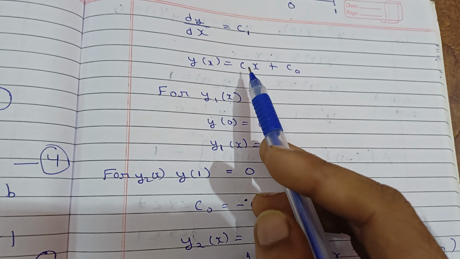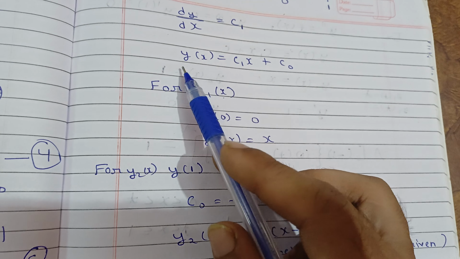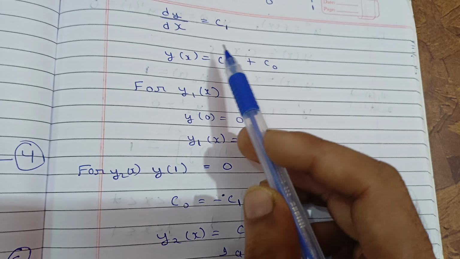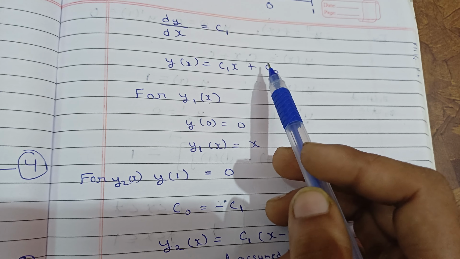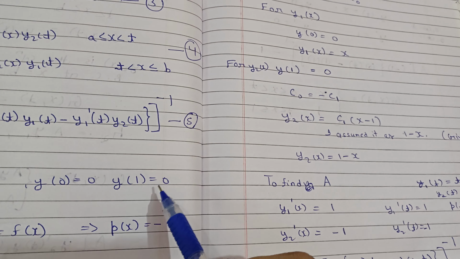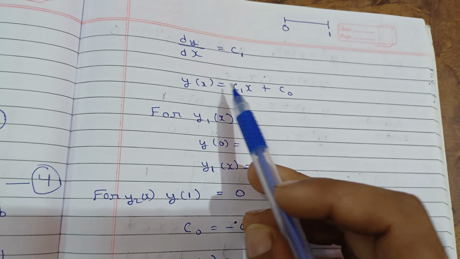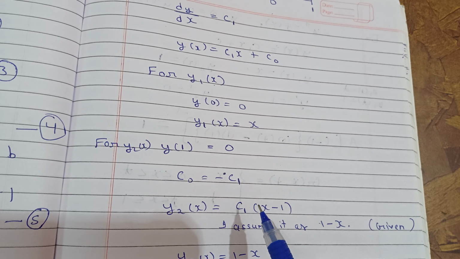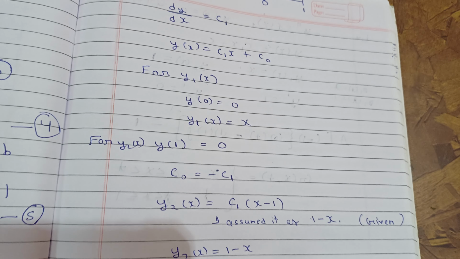So at x equal to 0, c0 will be 0. So y1(x) will be c1 x. We will assume the simplest solution, that is c1 equal to 1. So y1(x) will be x. Now for the second one, y(1) must be 0. So at x equal to 1, this must be 0. So c0 will be minus c1. So in place of this, we will get c1 (x minus 1).